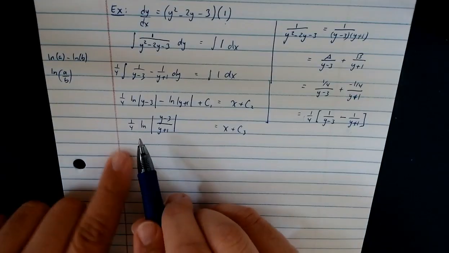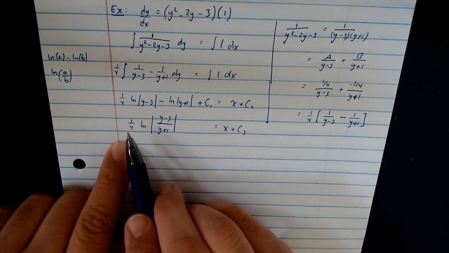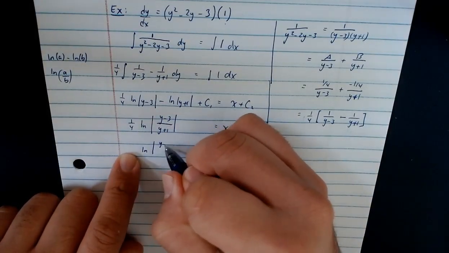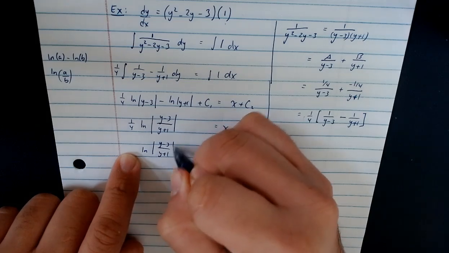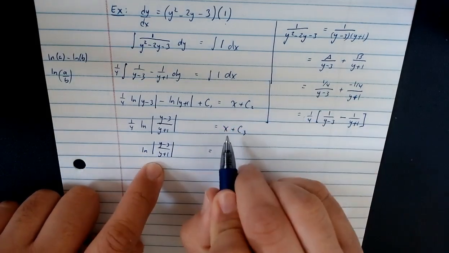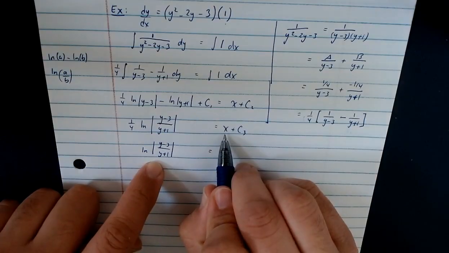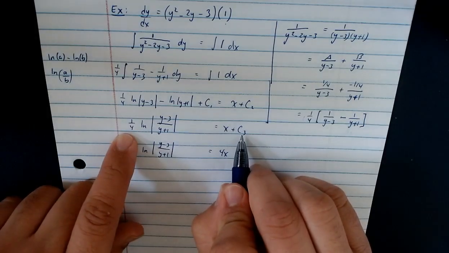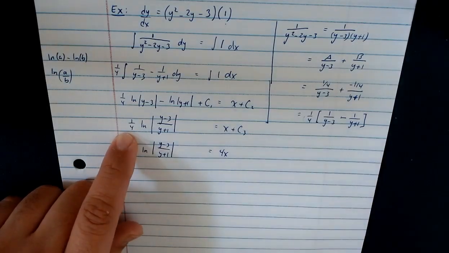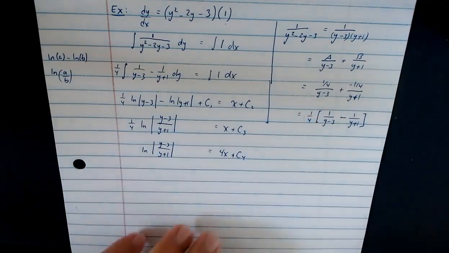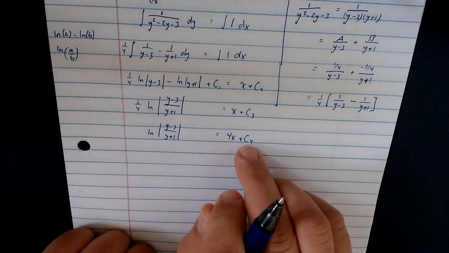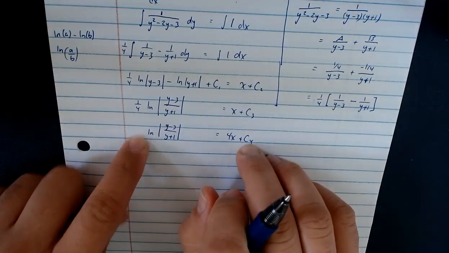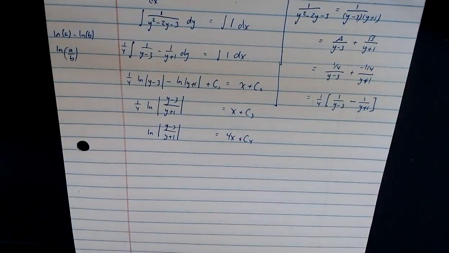I'm trying to isolate my y. So what I can do here is multiply both sides by 4. So this will be the natural log of the absolute value of y minus 3 over y plus 1 is equal to 4 times x, which is 4x, and 4 times C3, which is 4C3. But 4C3 is just another constant, so I'll call that C4. I don't really care what that constant is, just the fact that it's a constant. So multiplying it by 4 turns it into a different constant, but it's still just a constant, so plus C4.